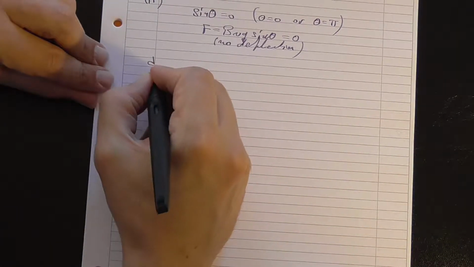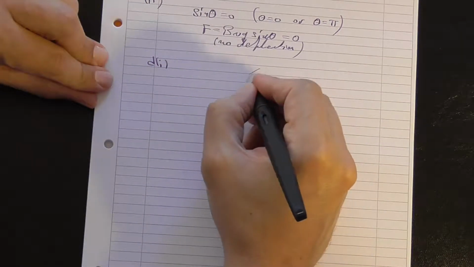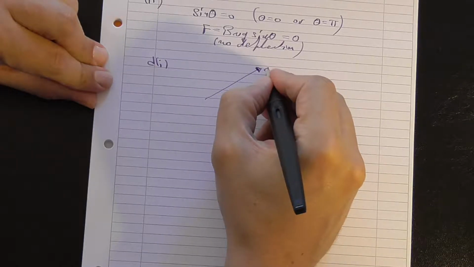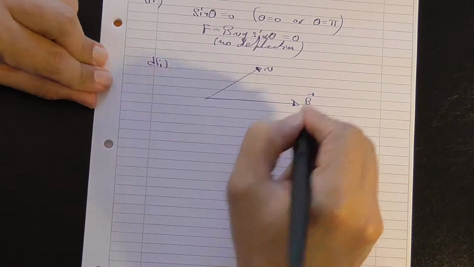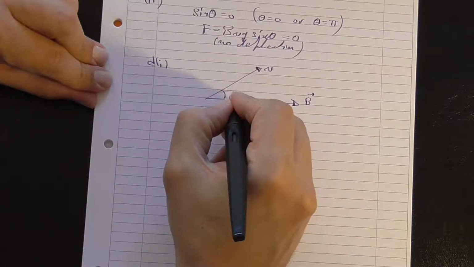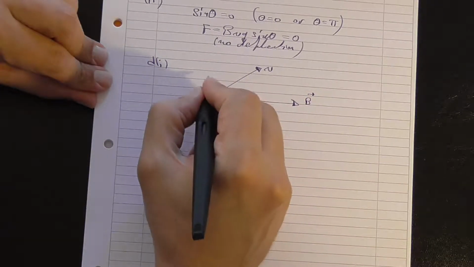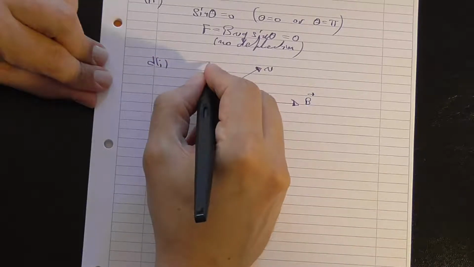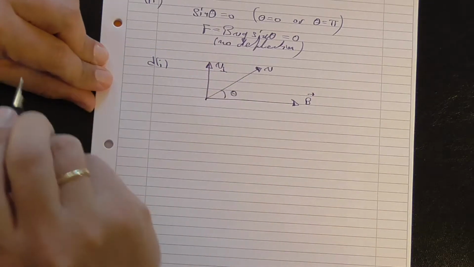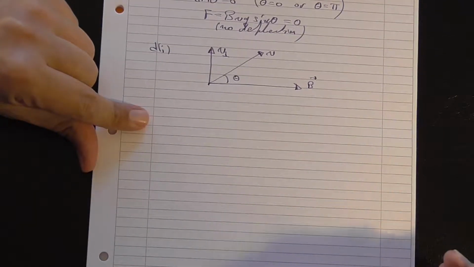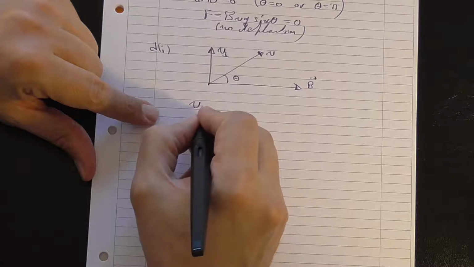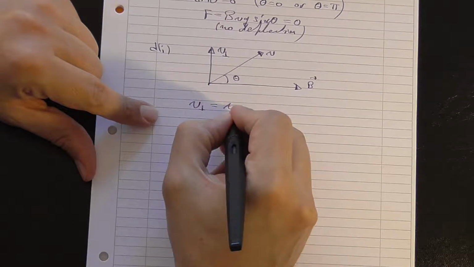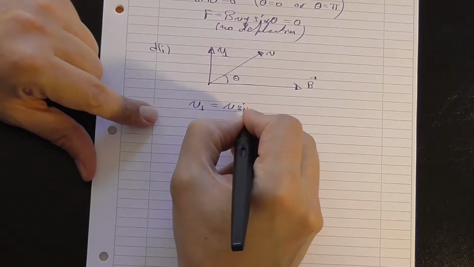So this would be D1. This is v. The magnetic field is like this. This is theta, 35 degrees. So I need to find v normal. Vector analysis, v normal is equal to v, what? Sine or cosine?